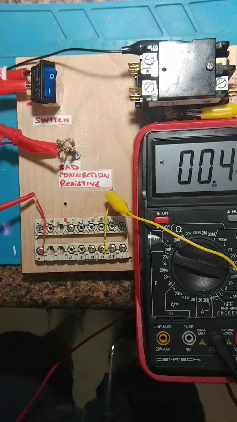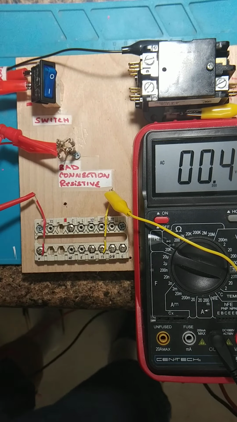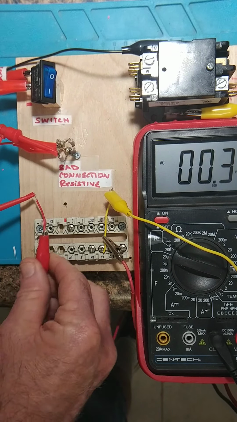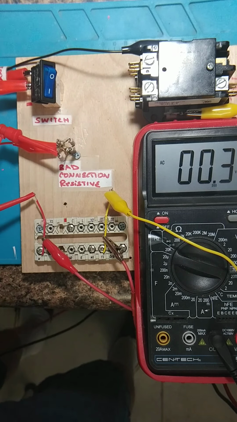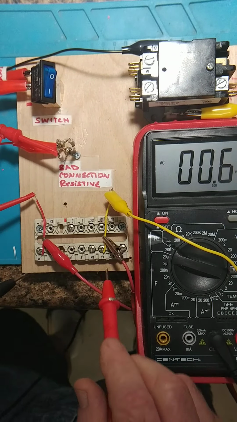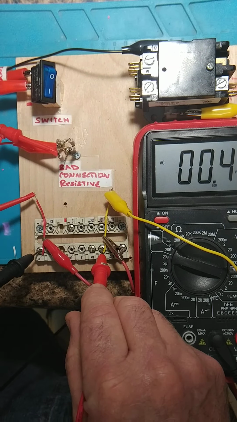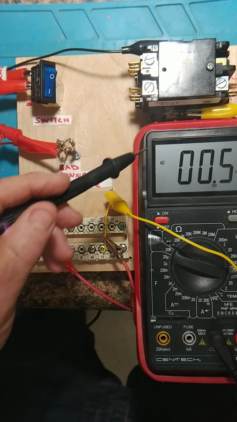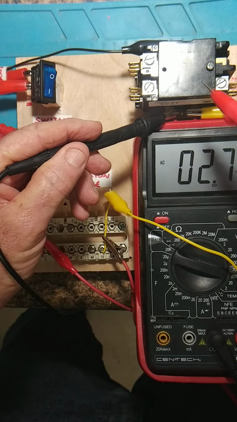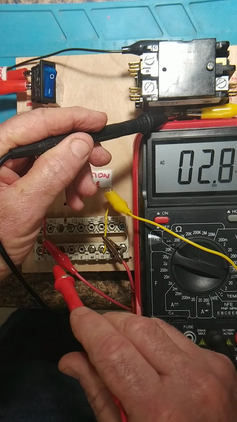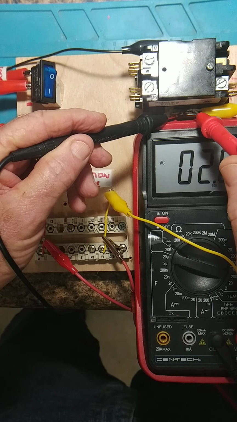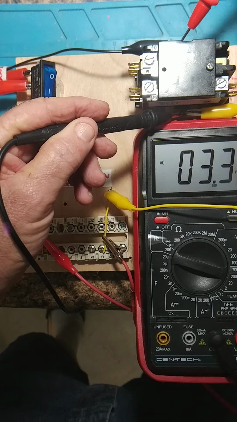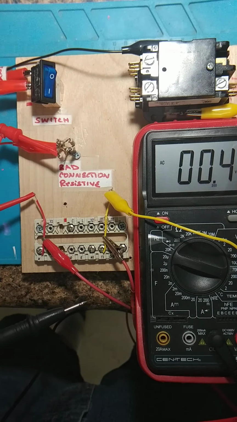But when I close this thermostat, the contactor doesn't pull in. If I check across here, I would expect to see 0, which I've got, because it's closed. Okay. Let me check across my contactor, because I've got R feeding Y going to my contactor. So I check across my contactor, I've only got 3 volts. So my contactor's not pulling in.